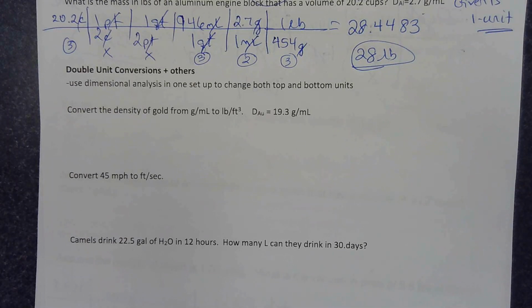All right. Now, the rest of this is double unit conversions and then other problems that are more complicated. Lucas, if you can't get it now, just calm down. I'll help you at the end of class, okay? Just let's go to the next one, okay? All right, so let's do double unit conversion problems. We're going to look at double unit conversion problems.